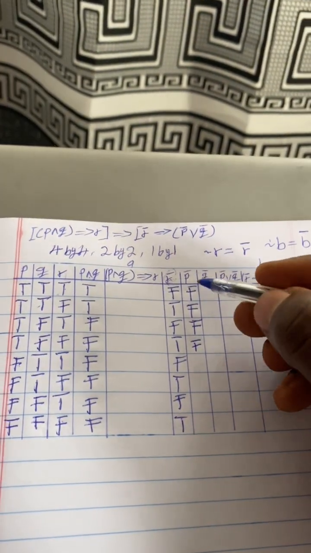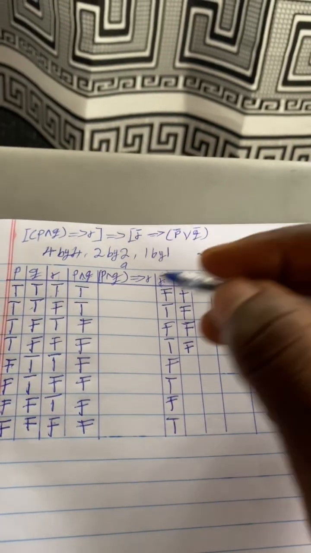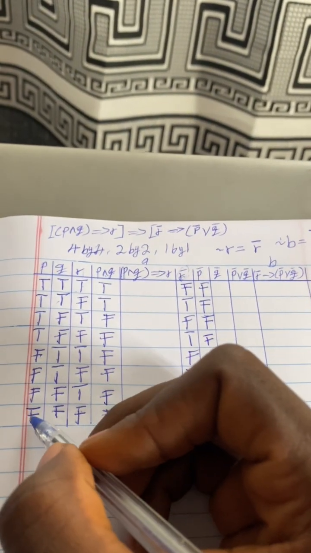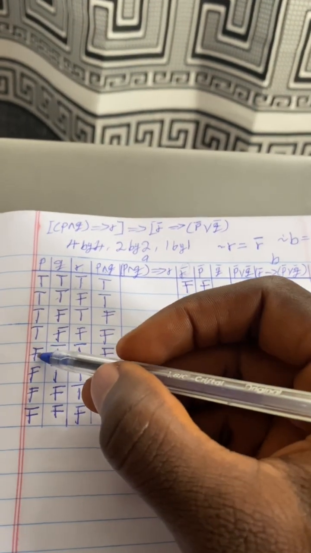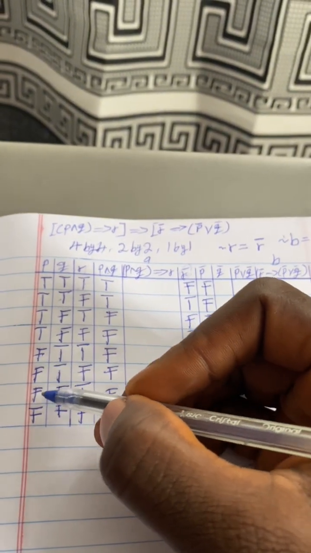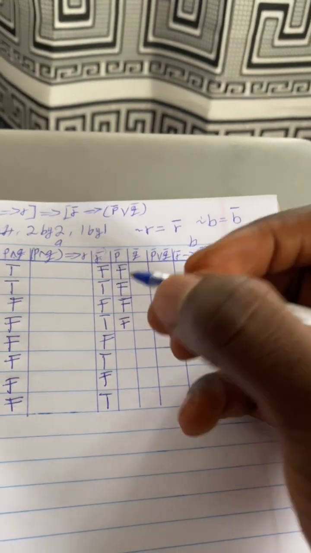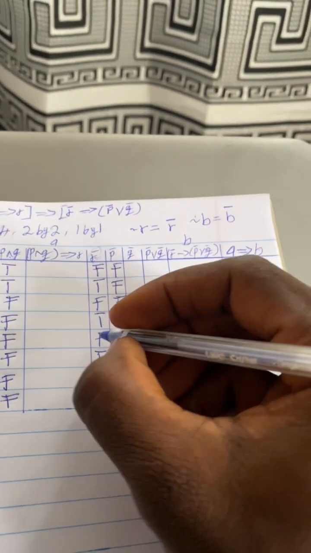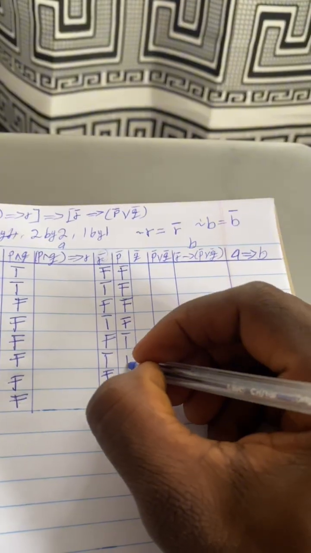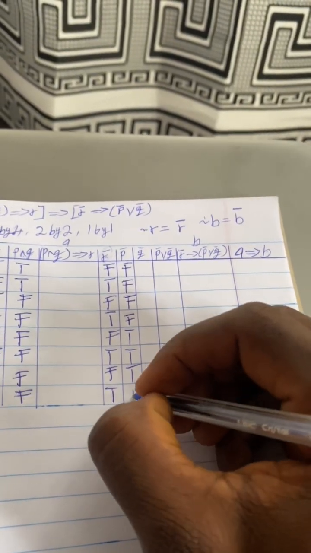So definitely the opposite will be 4. So we have 4 F's in a row, and here the opposite will be 4 T's in a row. So T, T, T, T.